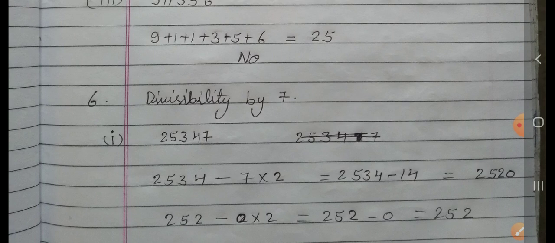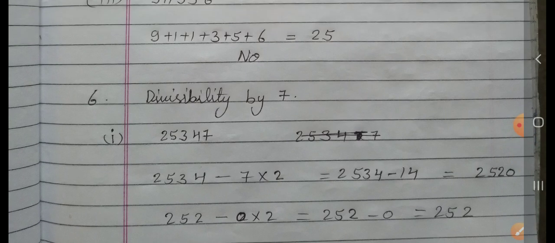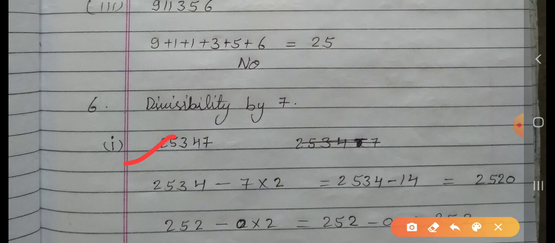Here is a rule to find the divisibility by 7. A number is divisible by 7 if the difference between twice the ones digit and the number found by the other digits is divisible by 7. Take this one, first part: 25347. What do we have to do?